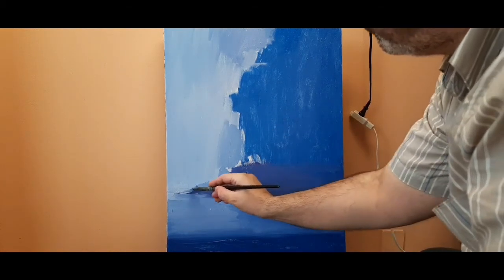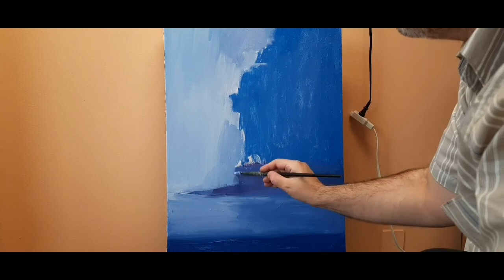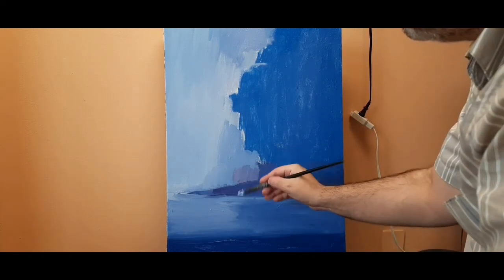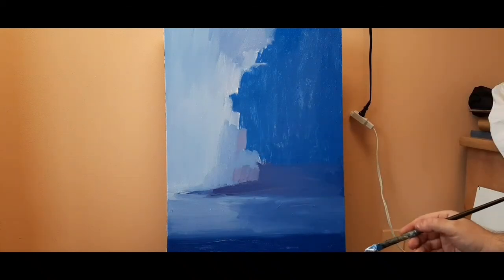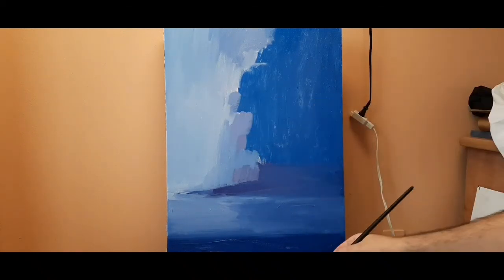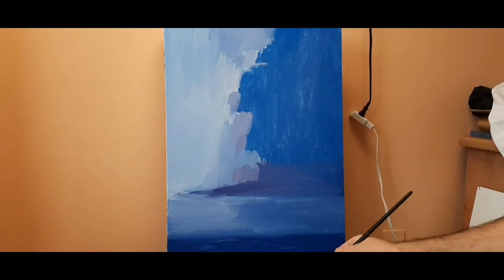Like I painted this color and then I carefully adjusted it to the formation of clouds, and that dark shape on the right is gonna be the shadow within the formation of the clouds.